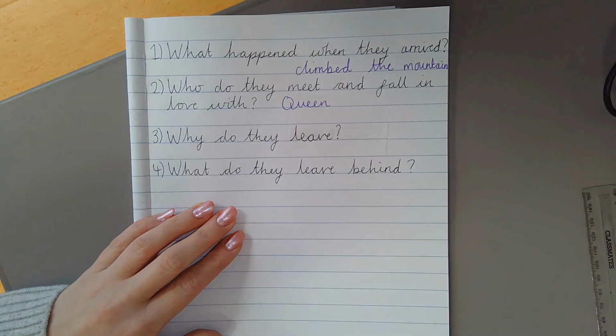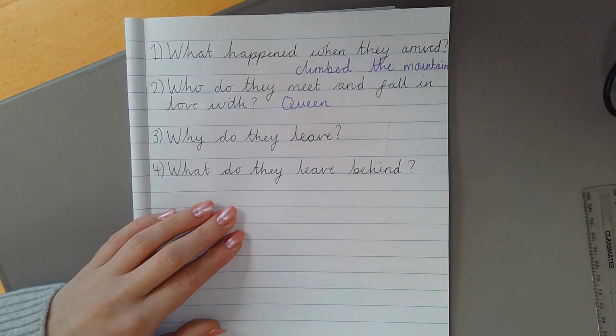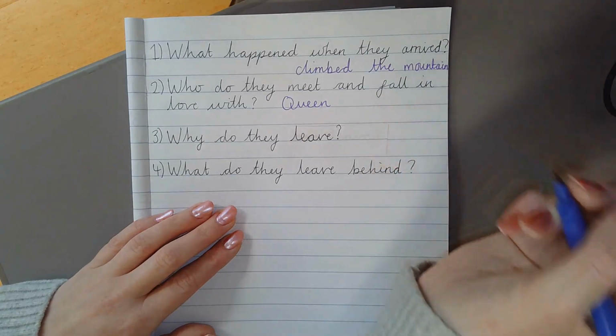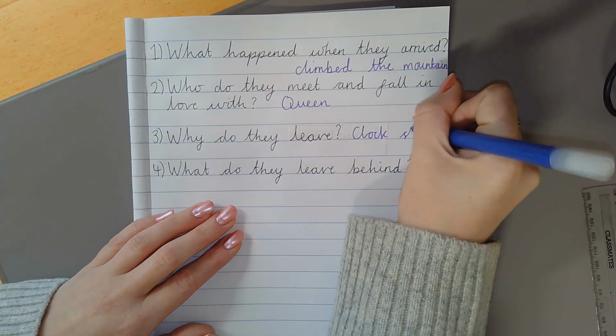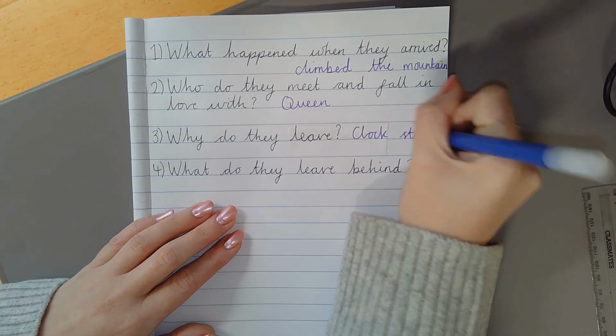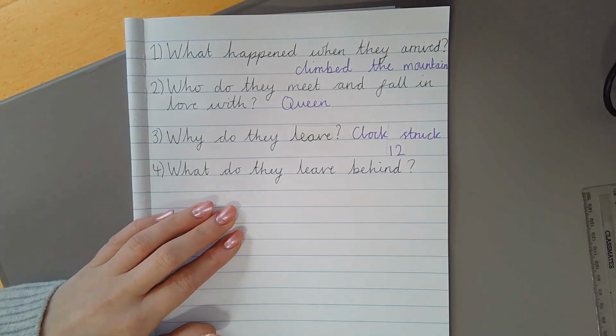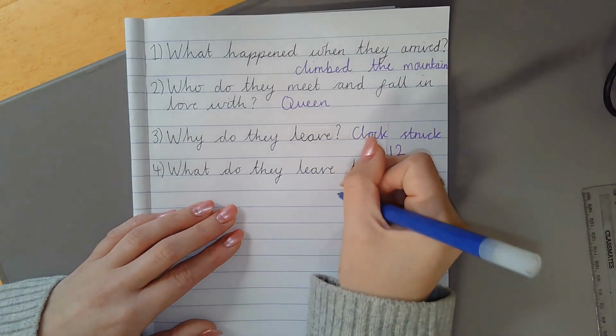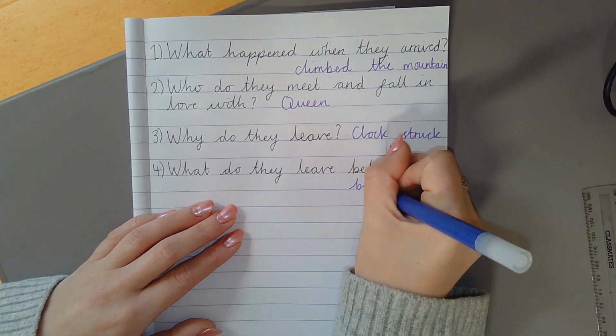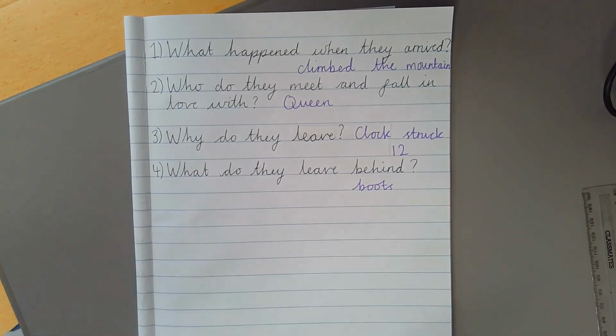Why do they leave? Well, again, I like how in our fairy tale the clock strikes 12. So I'm going to say again that the clock struck 12. And what does he leave behind? I'm going to say that he ran down the mountain so quickly that he left one of his boots. Okay, I'm ready to write.